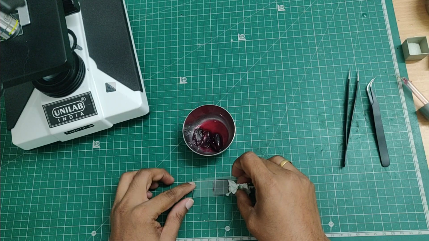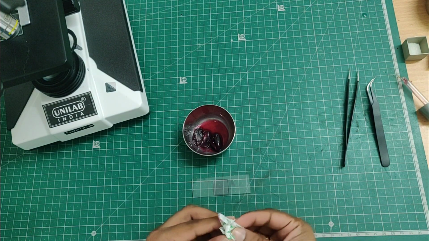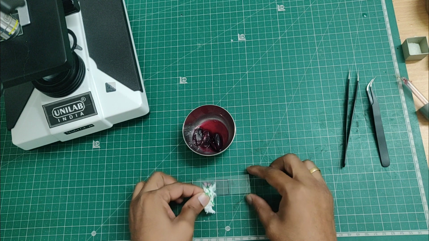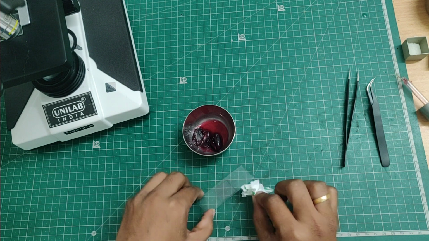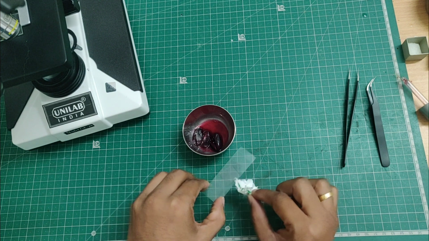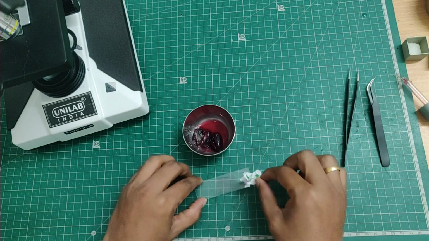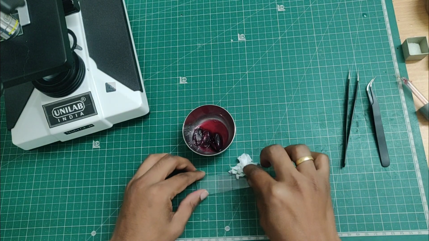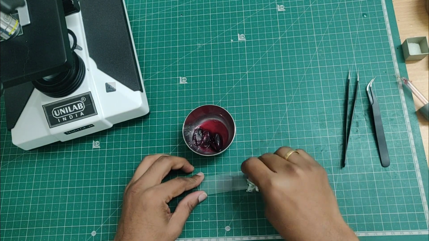Now I am removing the extra juice from the sides using a tissue paper. This prevents flooding the microscope stage and keeps the sample neat. So the slide is about to be ready now. We will place it under the microscope.